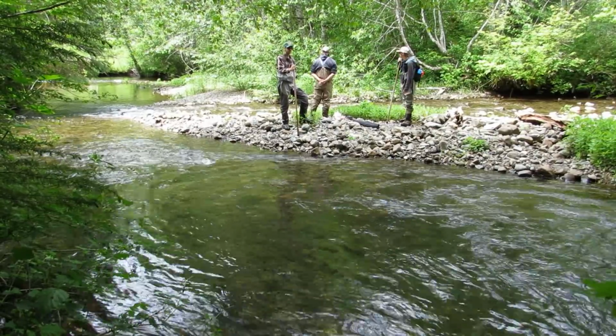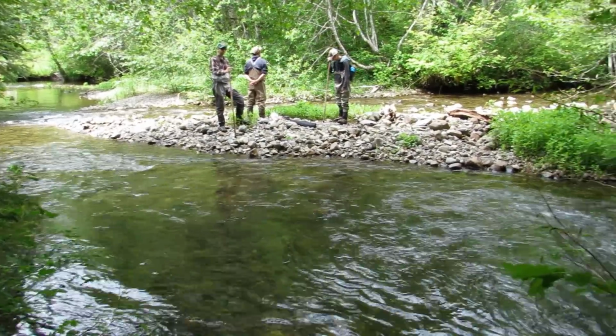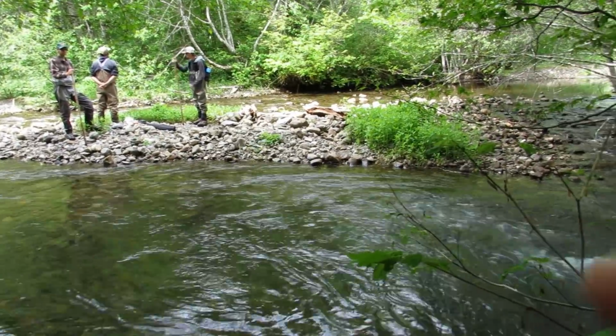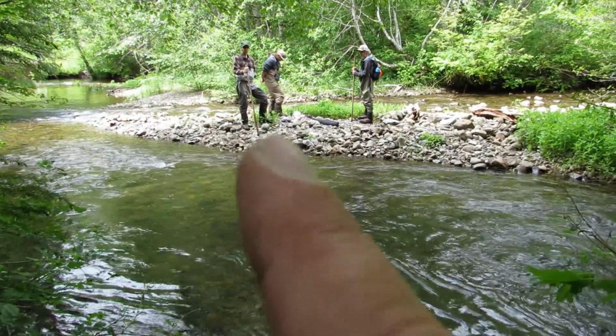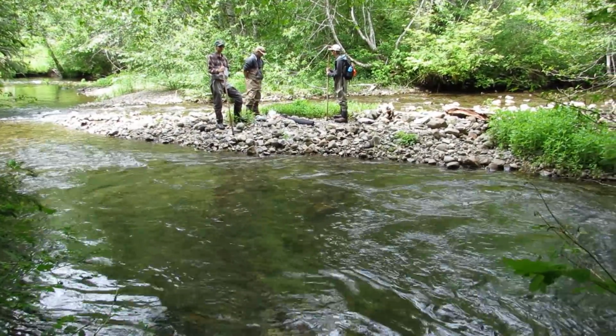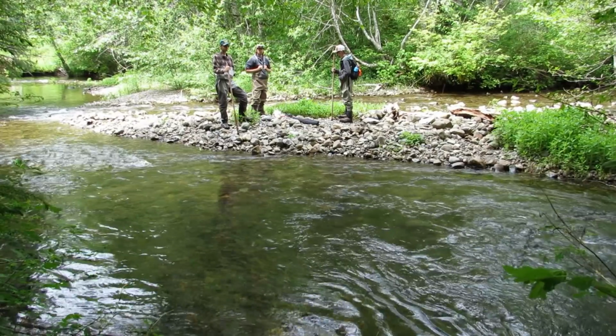But you would add both the widths of both of these channels together to get a total width. So you would add the width of this channel plus the width of the channel down there. So we'll head down there and then we'll start our survey.